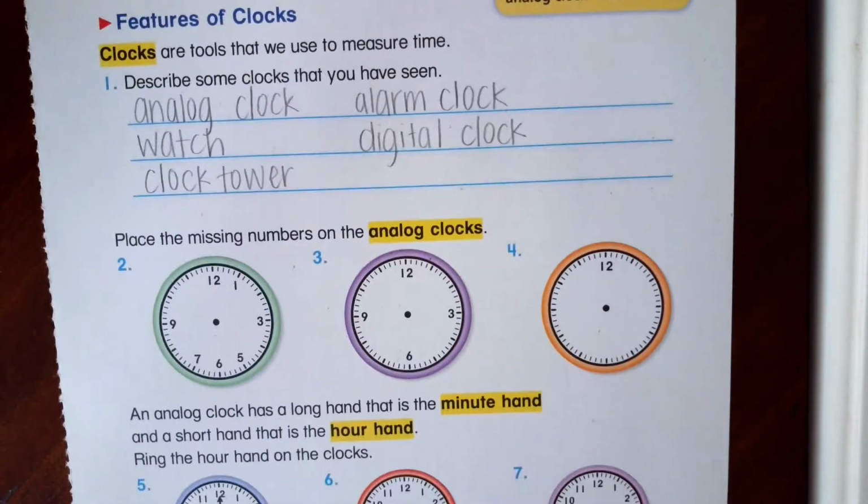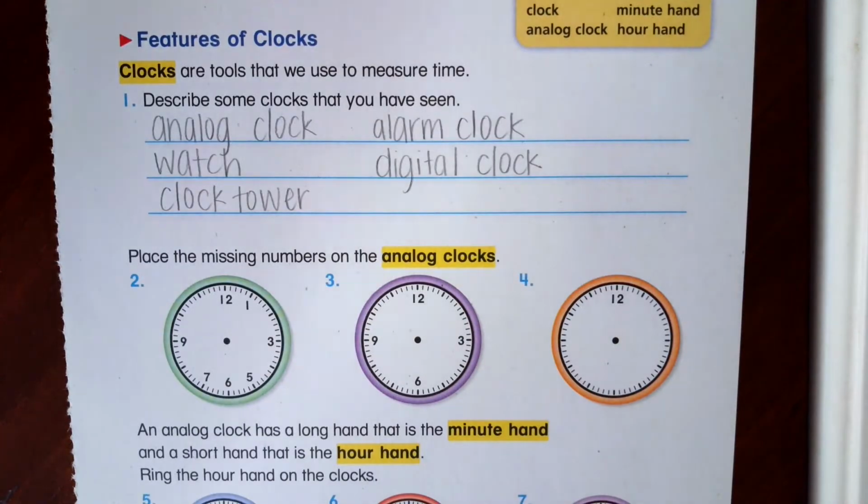So lots of different ways that we use clocks and different kinds of clocks that we see throughout our day to day. Maybe you just use a clock on your phone or your Alexa or your iPod, right? So there's clocks everywhere. There's definitely one on the Chromebook that you're using right now or your computer that you're using. Okay, so first, we are going to take a look at these analog clocks.